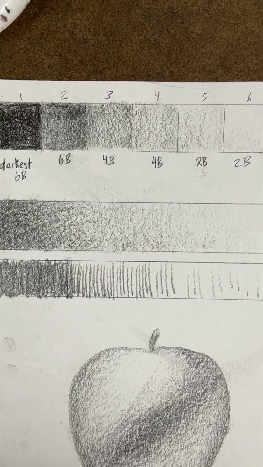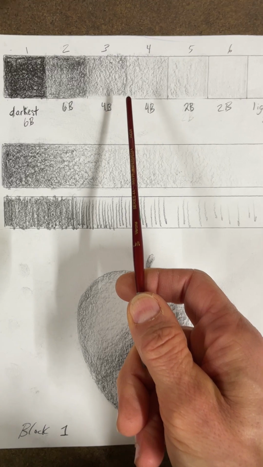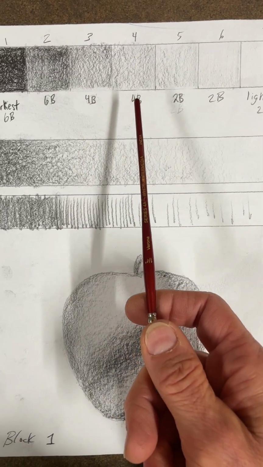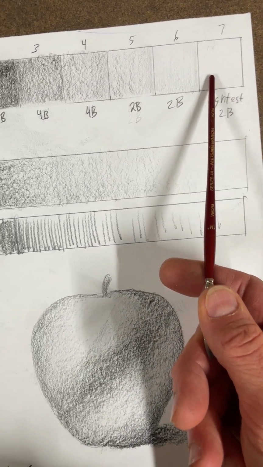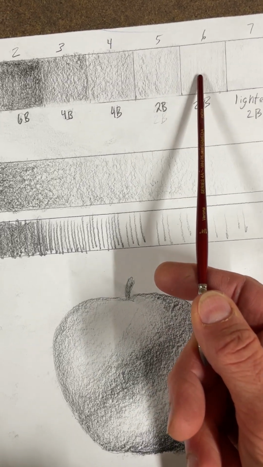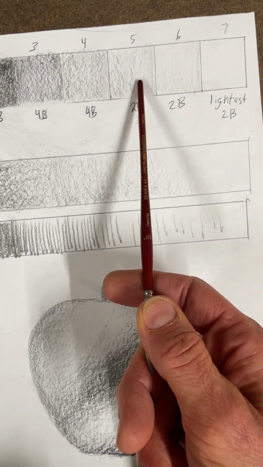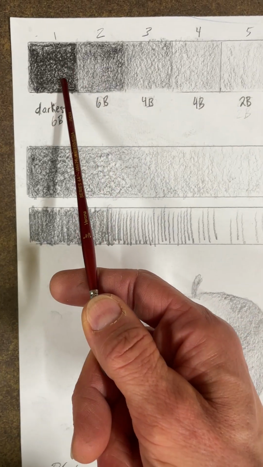Value refers to the lightness and darkness of a color. So in this case, the color would be gray. Of course, it's graphite, so we can consider that to be a gray color. So way over here in box 7, I've got a super light value. Box 6 shows a value that's just a little bit lighter than box 7. Box 5 is a little bit lighter than box 6, and so on.